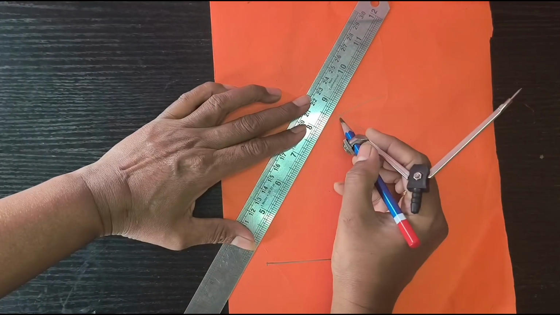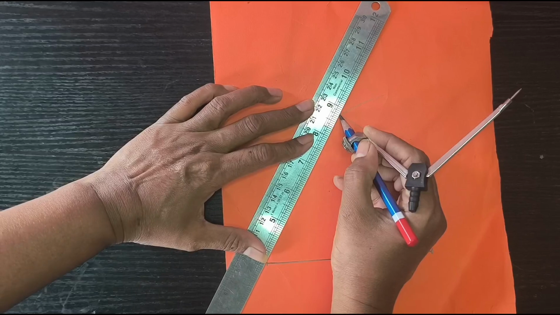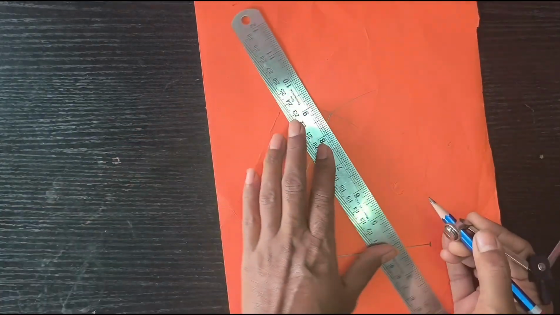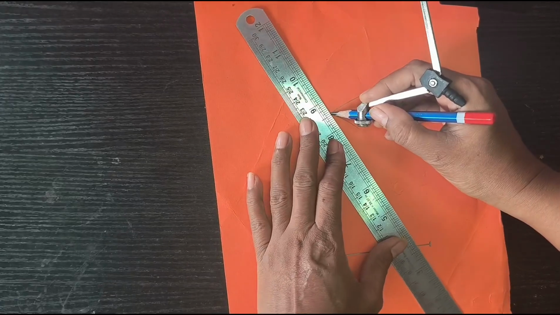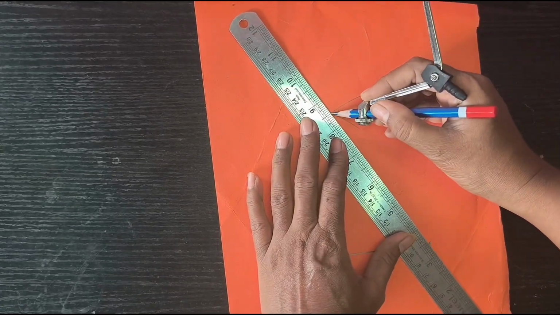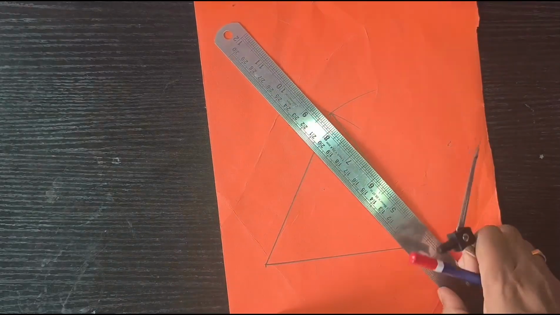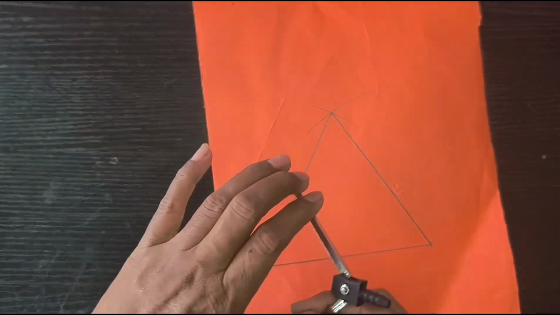Now form a line from the point formed by the arc on both sides. You can see a triangle is formed.